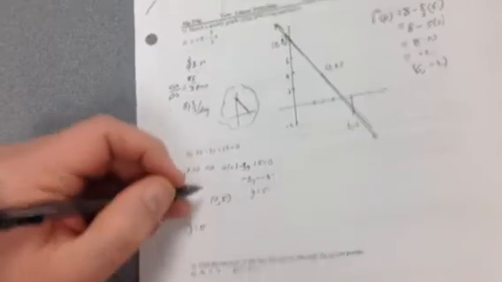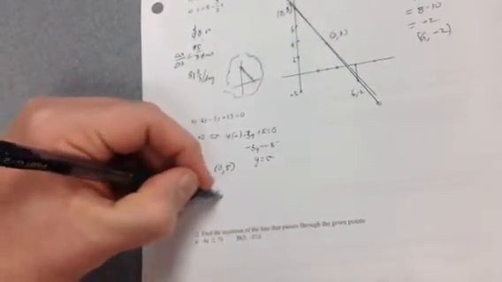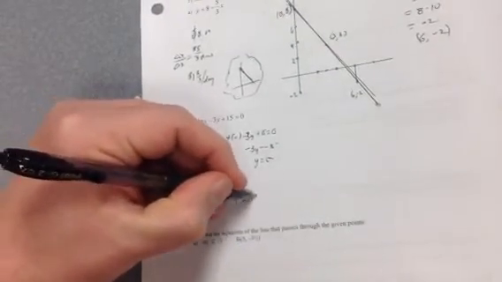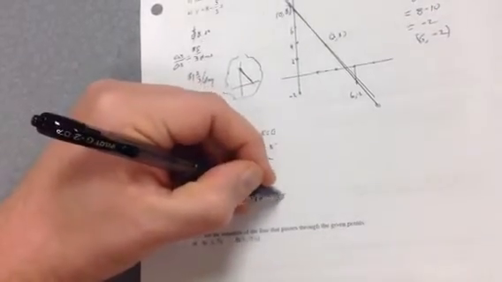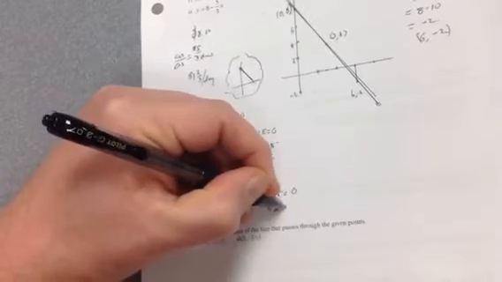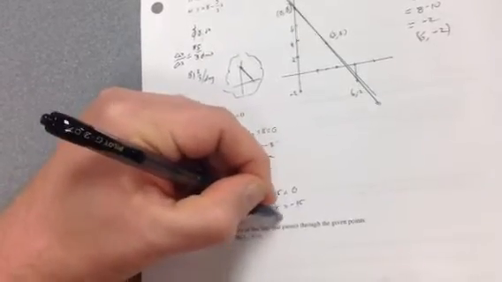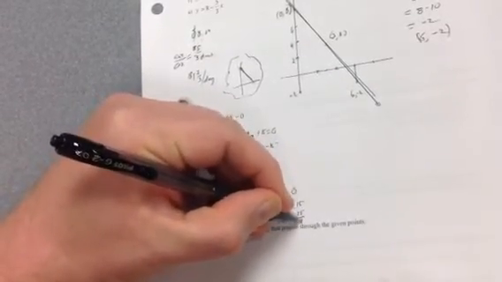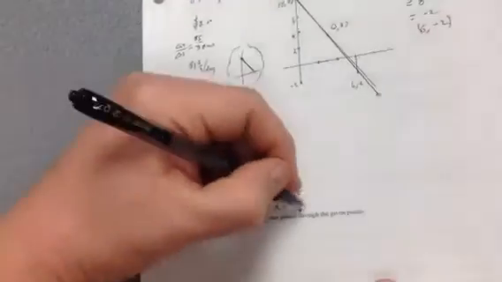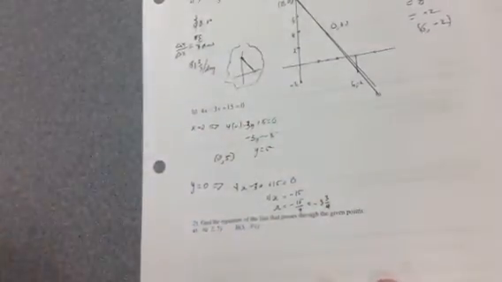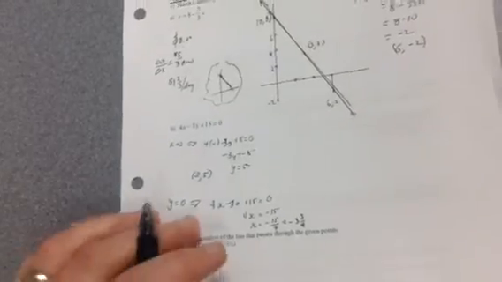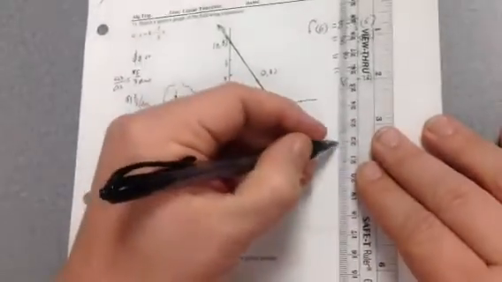Y equals 0. That means 4 times x minus 3 times 0 plus 15 equals 0. That means 4x equals -15. X equals -15 over 4. I know 16 over 4 is 4, so this has got to be -3 and 3/4, which is 3/4 away from -4. Alright, that's enough information to get a decent graph.